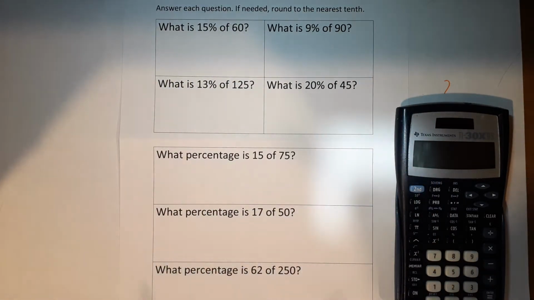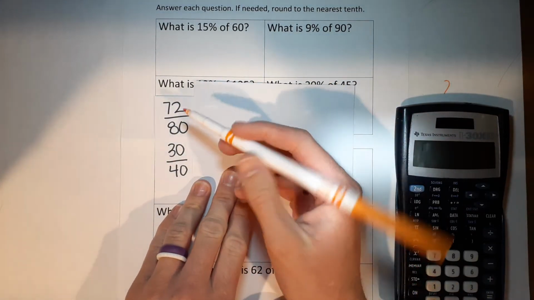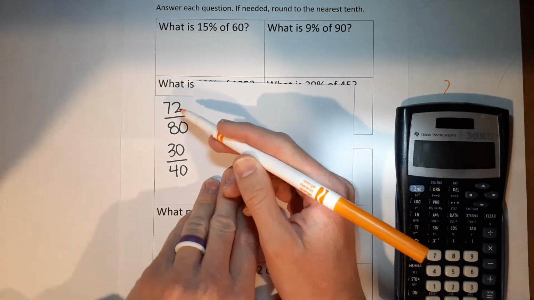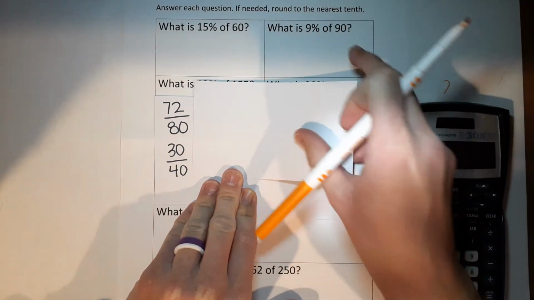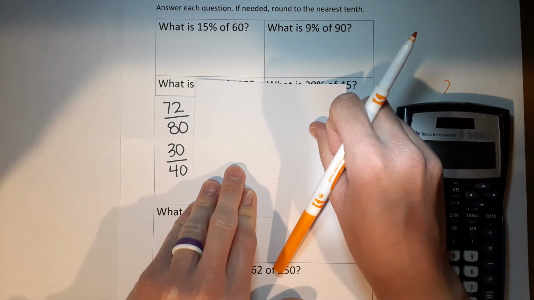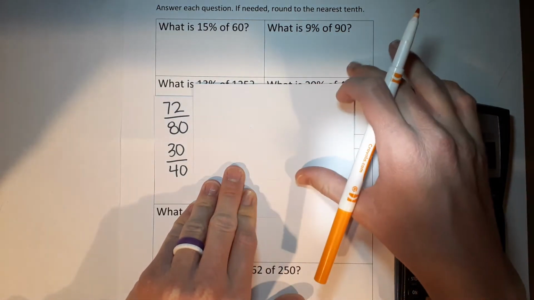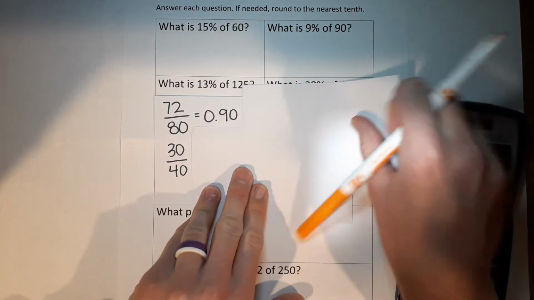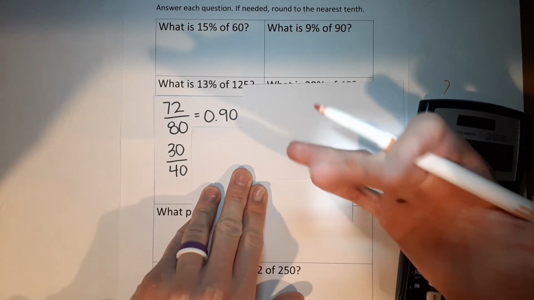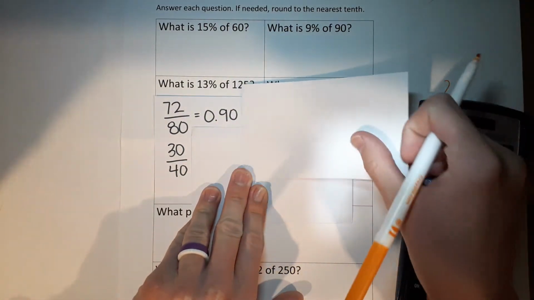Hold on. Okay. So let's say you did 2 math assignments and you got 72 out of 80 on one of them, 30 out of 40 on the other. Well, it's kind of hard to know which one you did better on, right? Well, one way to figure out is to change it into percentages, right? So how we do that is 72 divided by 80 gives me 0.9 or 0.90. I literally just divide them. 72 divided by 80, put that in my calculator.